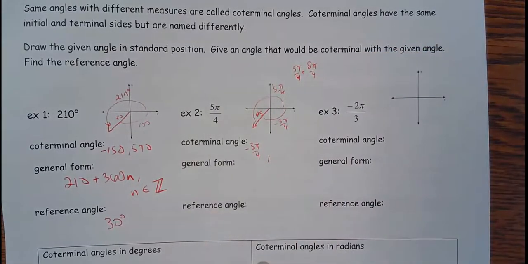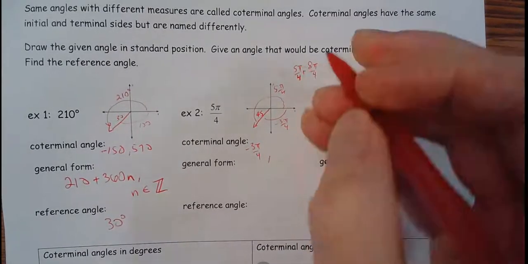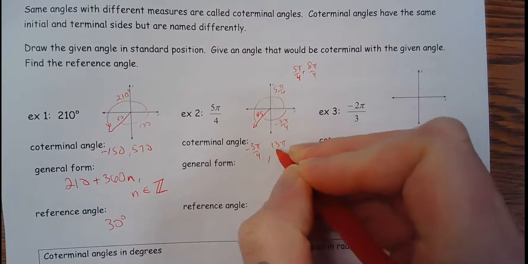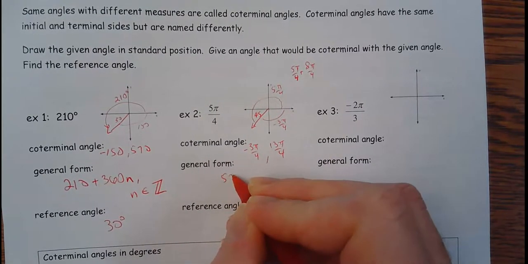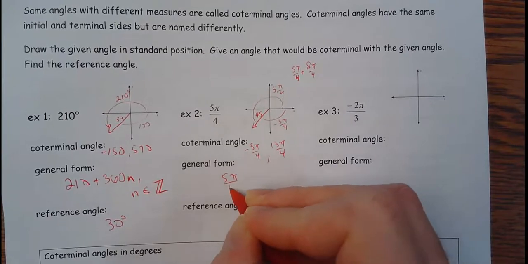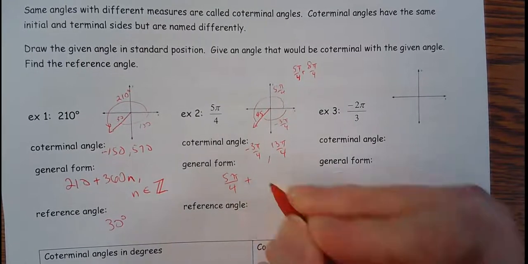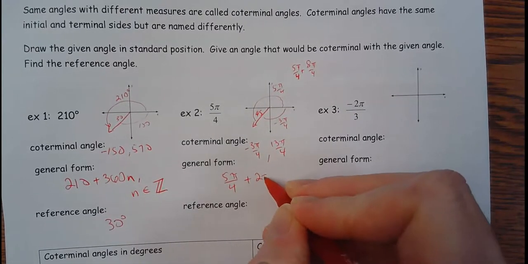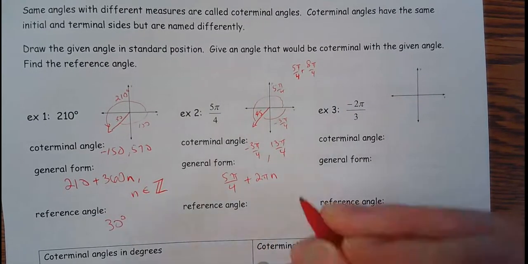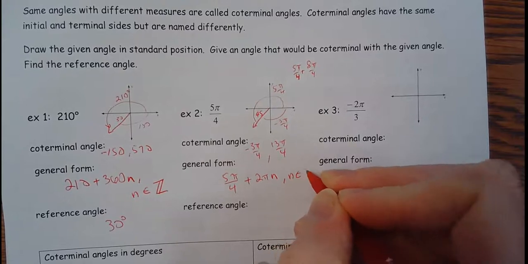So if you want to put common denominators, it's the same thing as 2 pi. So it'd be 13 pi over 4. And we could just keep doing this over and over. So the general form for this, if I want to find any coterminal angle, it'd be 5 pi over 4 plus any number of circles, any number of 2 pi's. So I'm going to put an n there, where n is in the integers.